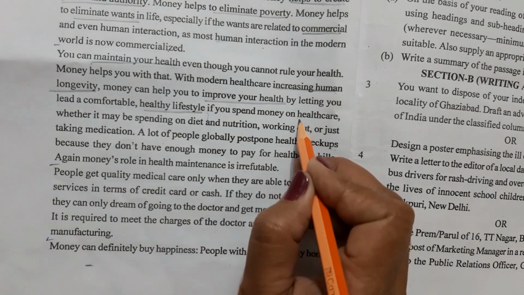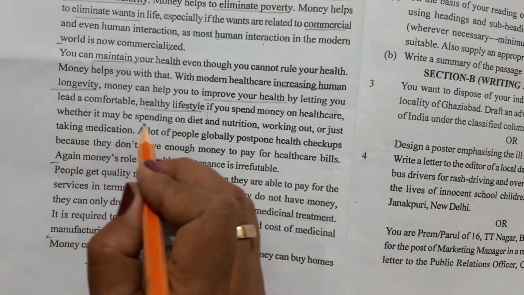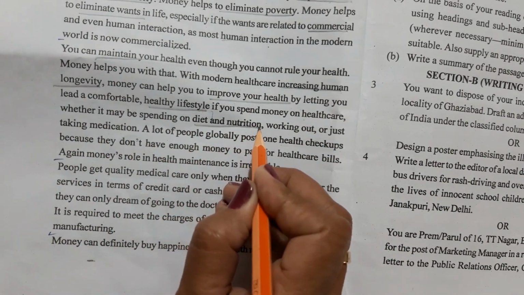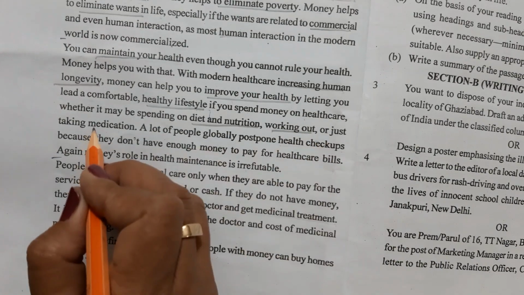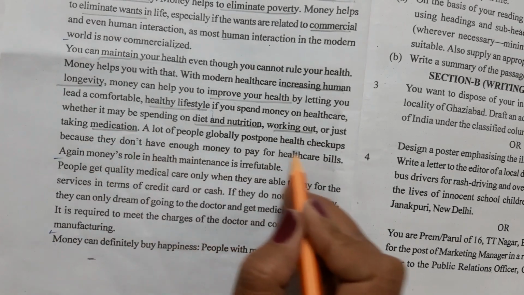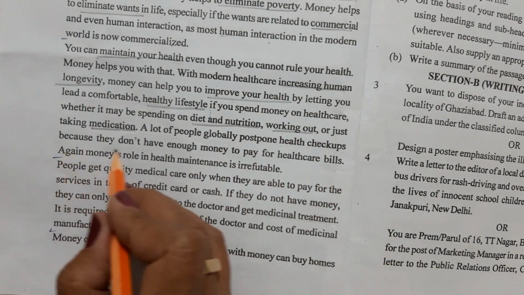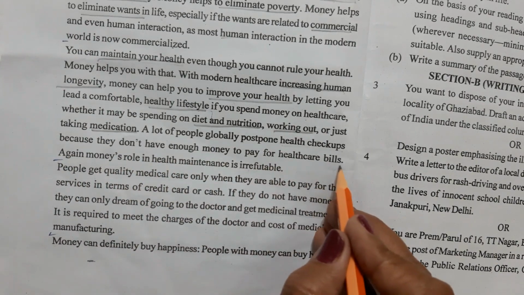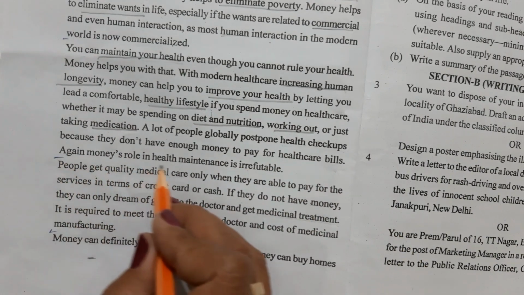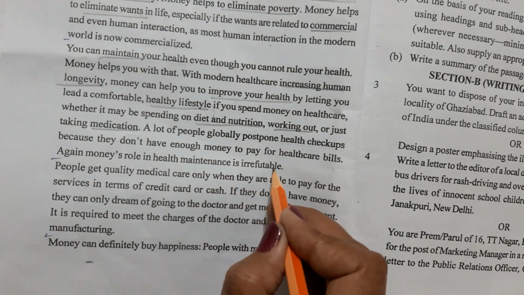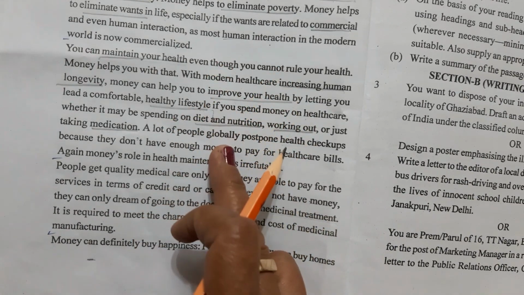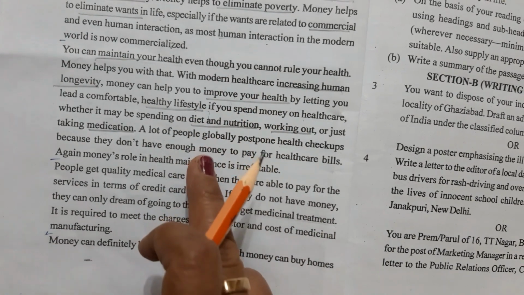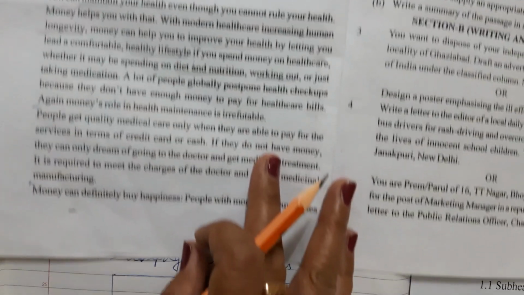If you spend money on healthcare, whether it may be spending on diet and nutrition, working out, or just taking medication. A lot of people globally postpone health checkups because they do not have enough money to pay the healthcare bills. Again, money's role in health maintenance is irrefutable. So we can see that this paragraph is about health.